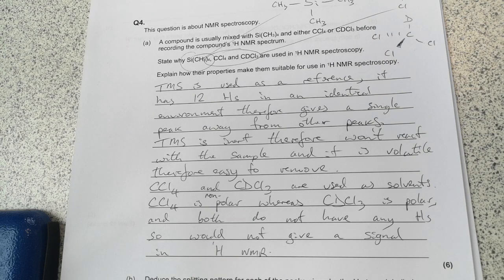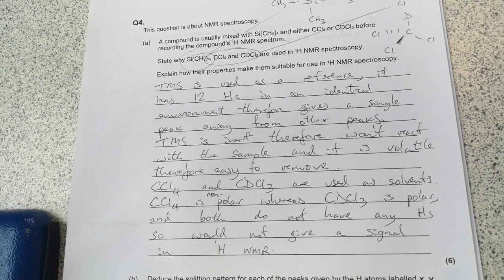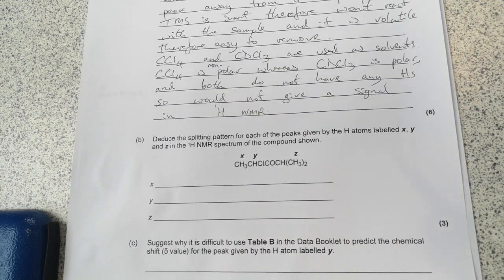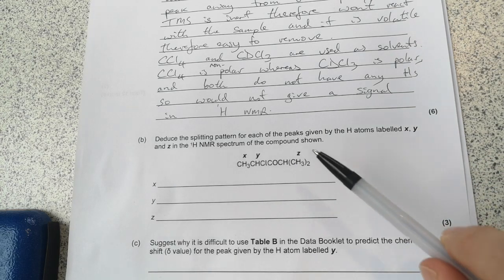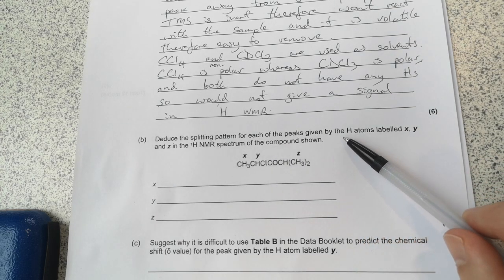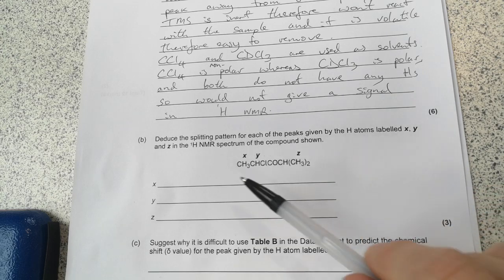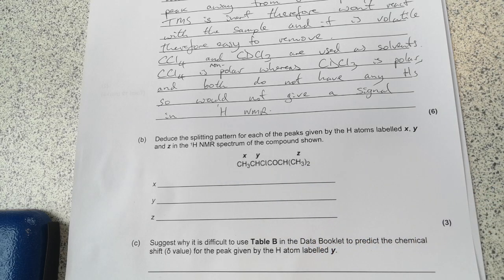Try to answer it systematically, say exactly why each of them is used, and then explain the properties. Okay, next part, question B. So deduce the splitting pattern, just the splitting pattern, for each of the peaks given by the hydrogen atoms labelled X, Y and Z in the hydrogen NMR spectrum of the compound shown.